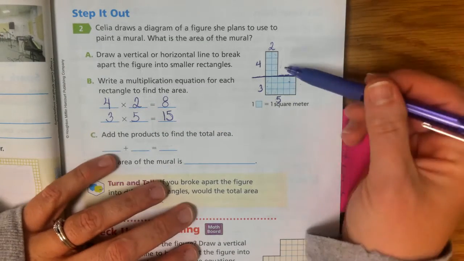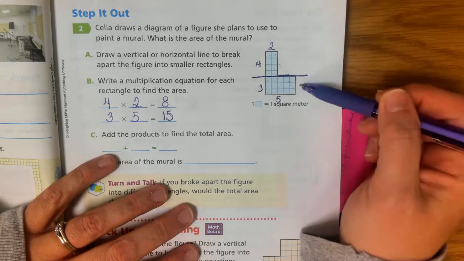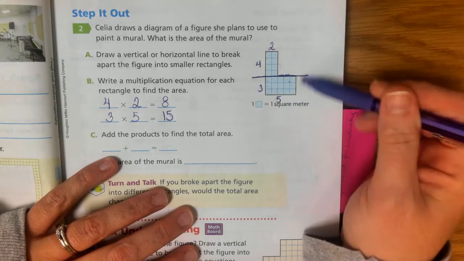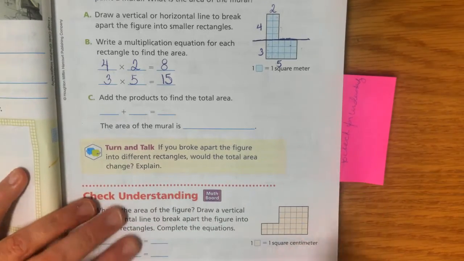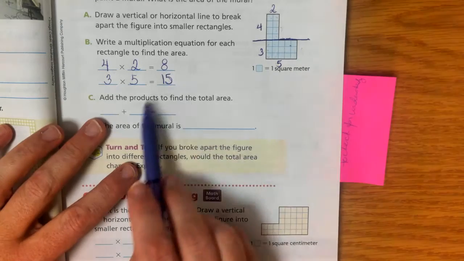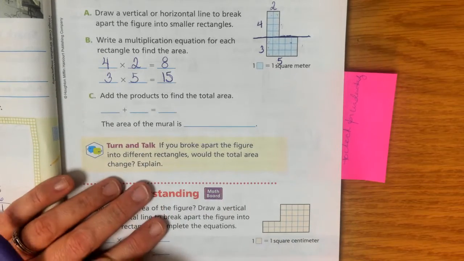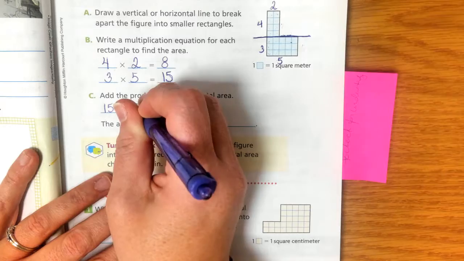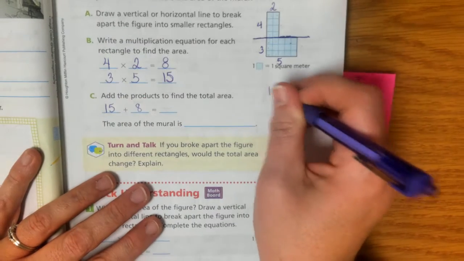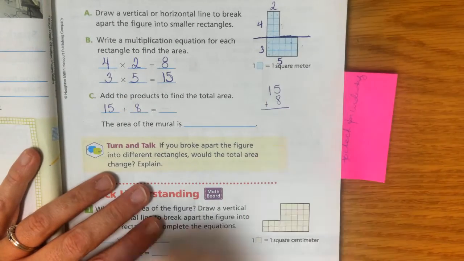So now I know the area of each individual rectangle, but remember, this is one shape. This is the shape she wants to use for her mural. So we need to add the products, add these two answers, which are the products, to find the total area. So I need to add 15 plus 8. And I've got some white space over here, so I'm going to do my work over here.